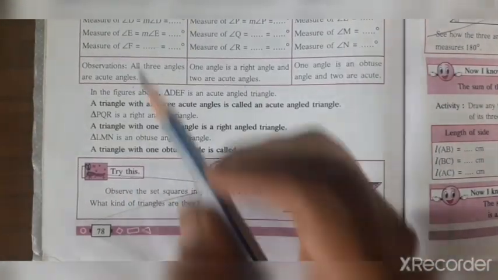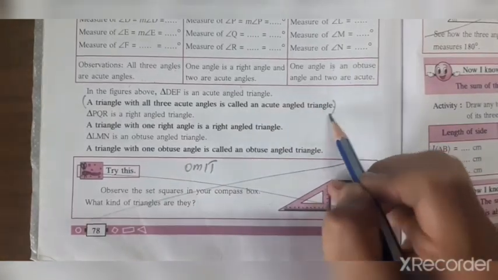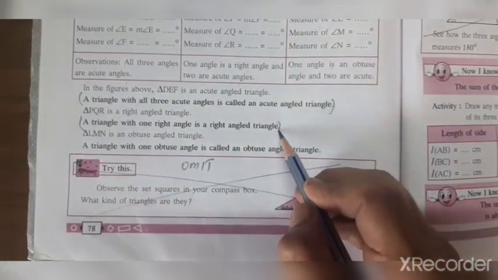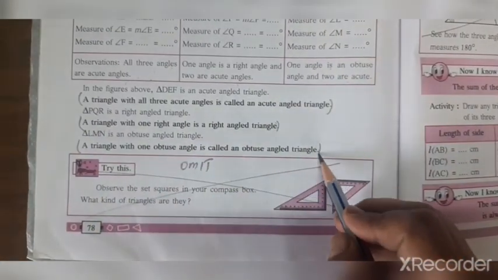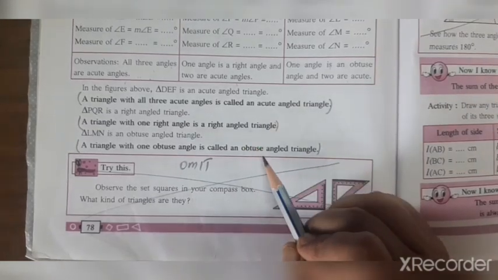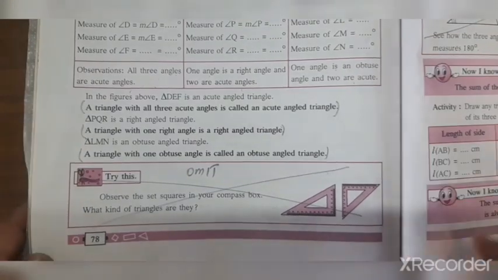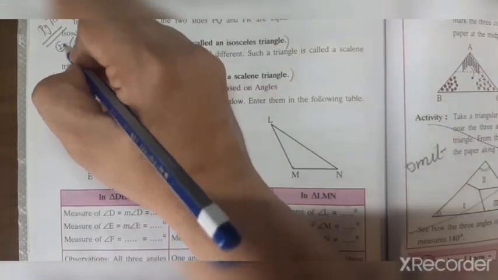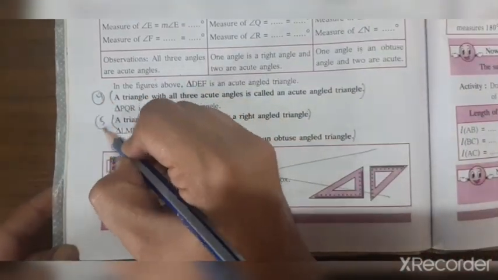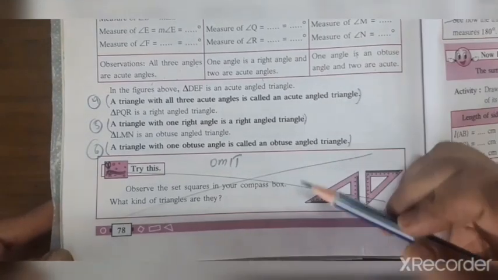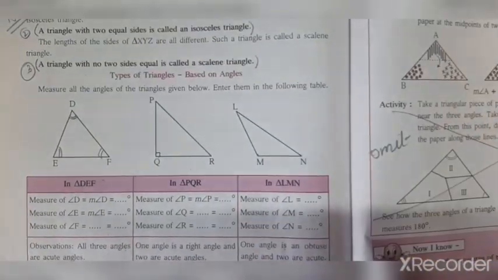Below that, on the same page number 78, in bold letters they have given the meaning or definition of an acute angle, right angle and obtuse angle triangle. So even these three statements you have to study. Altogether on page number 78, you have to study 6 statements, 1, 2, 3 and 4, 5, 6. All these 6 statements have to be written in the notebook.